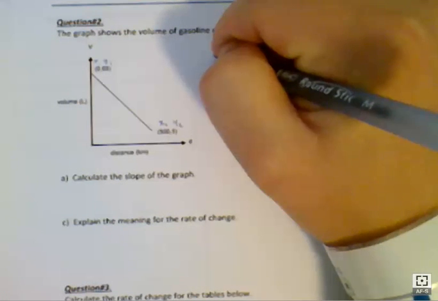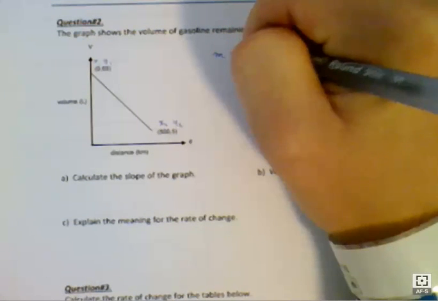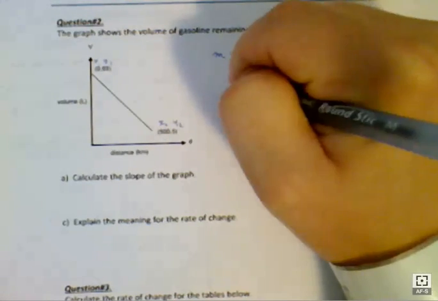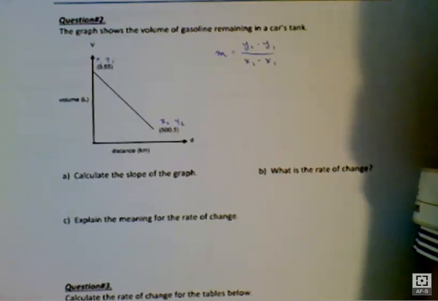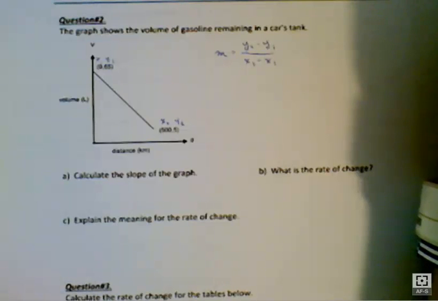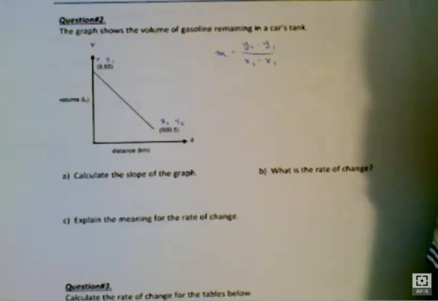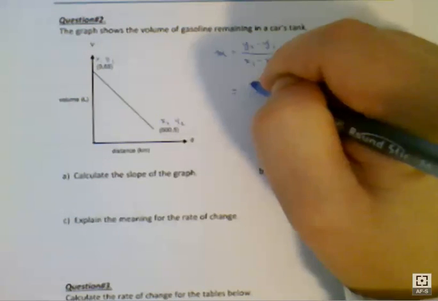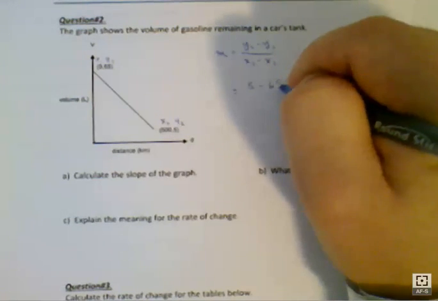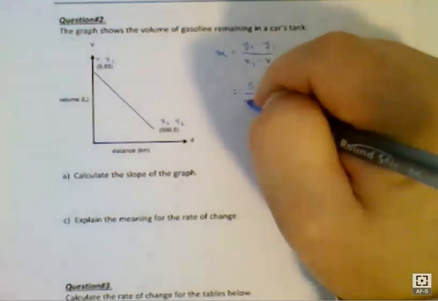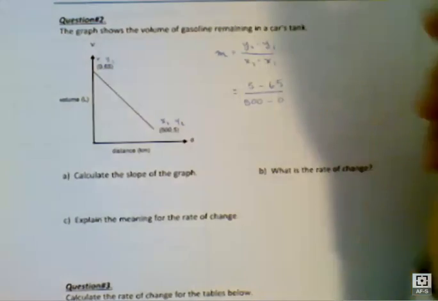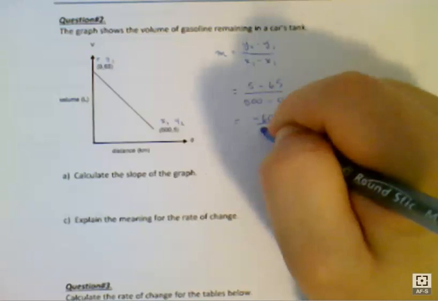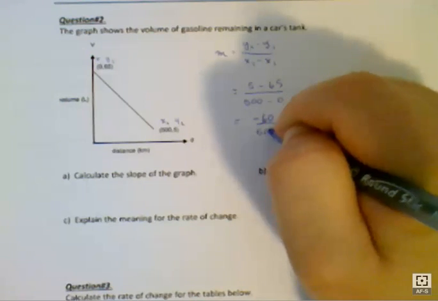Okay, so I'm going to calculate my slope here, y2 minus y1 over x2 minus x1. We already know by looking at the graph our slope should be negative. So if you do your slope and it's positive, you should have alarm bells going off and see if you can find your mistake. But here we have 5 minus 65 all over 500 minus 0, which gives us minus 60 over 500.